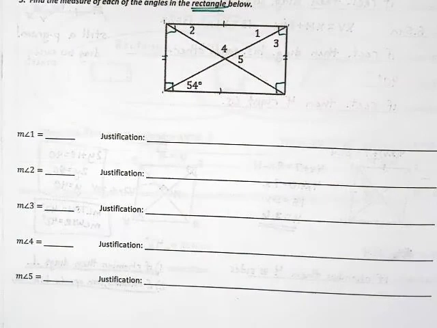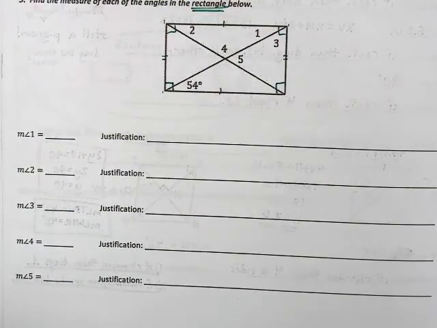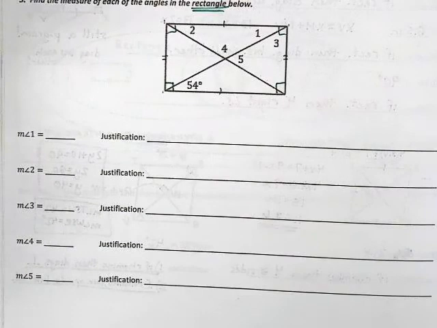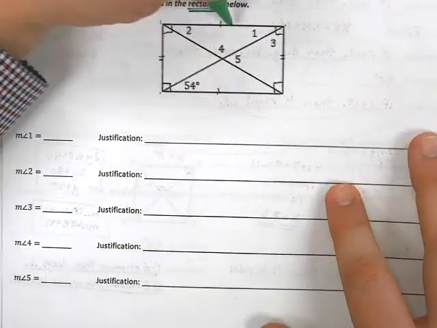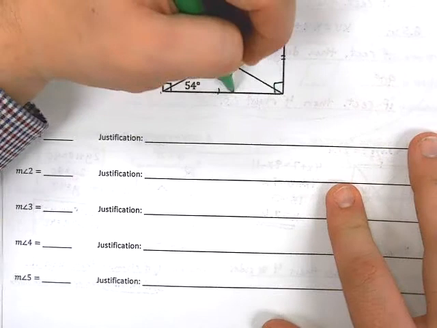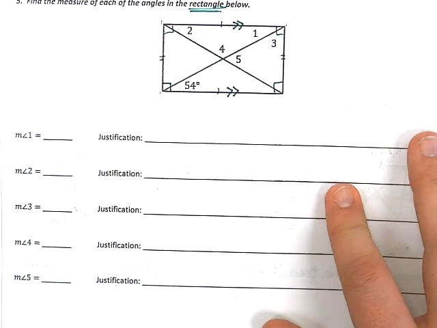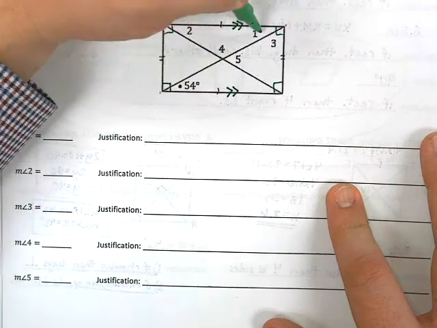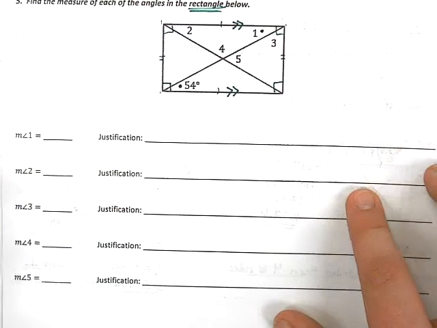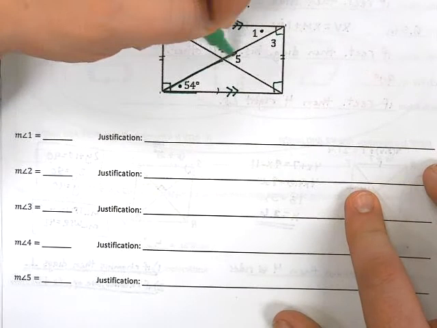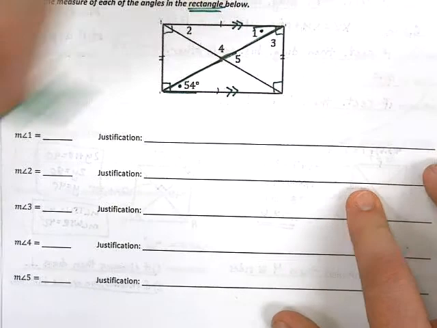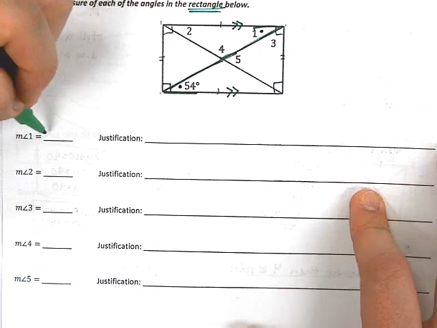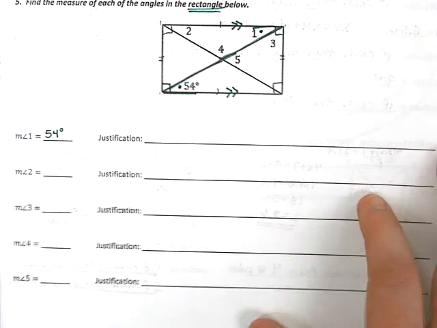Well, hopefully we can agree that because this is a rectangle, it's also a parallelogram. So I can say that these sides are parallel as well. And if that's the case, then what's true about this angle right here and this angle right there? Hopefully you said they are alternate interiors. So angle 1 is just 54 degrees.